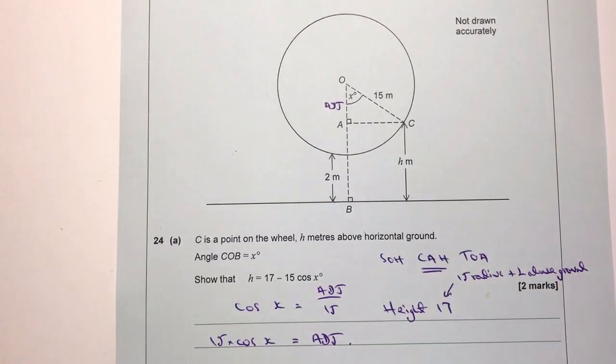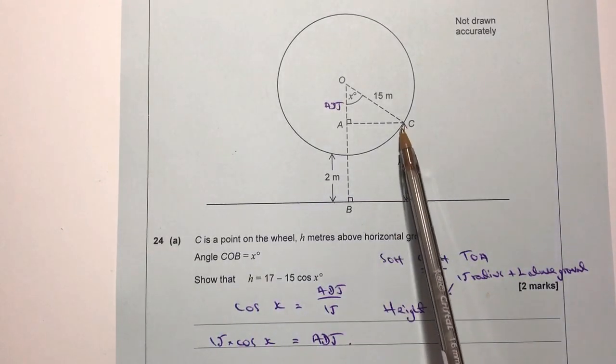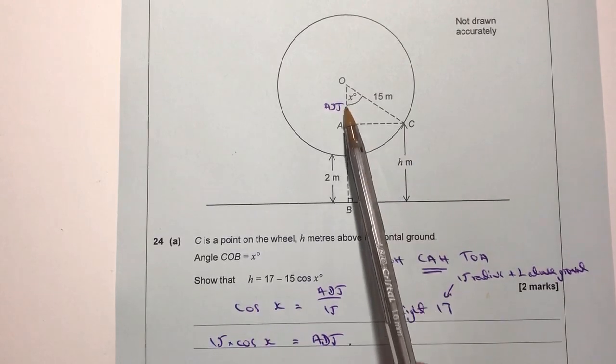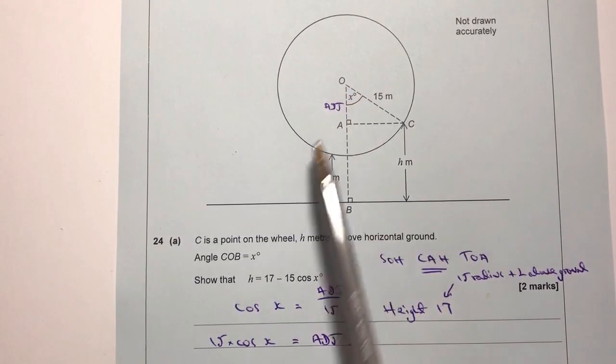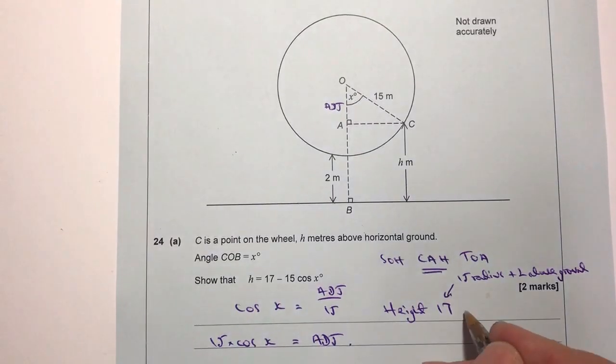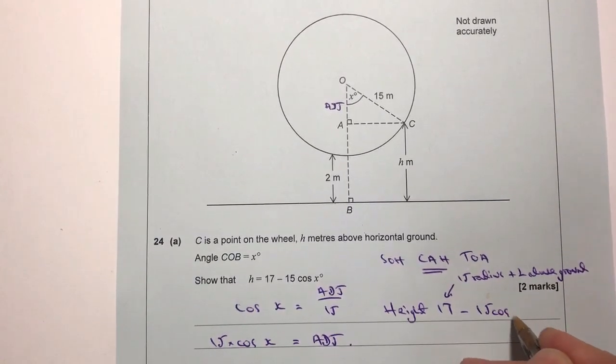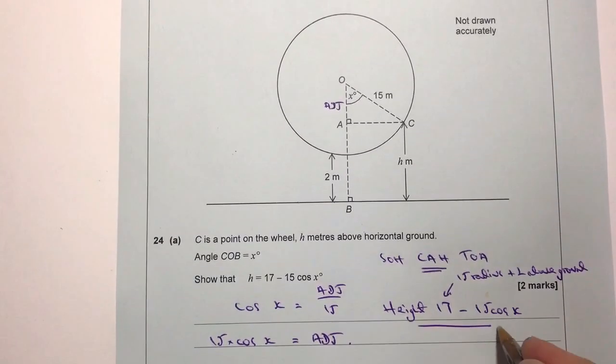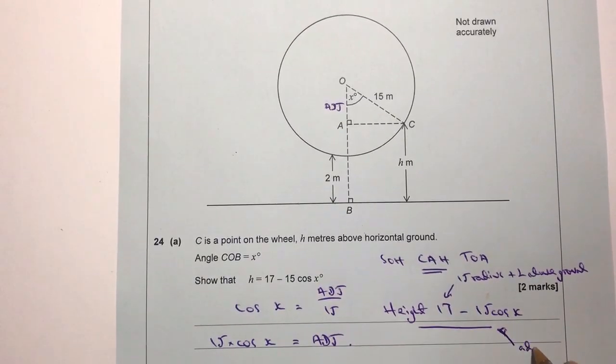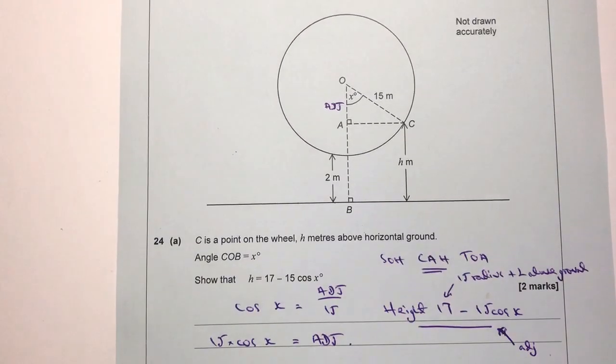Then, in order to work out the value of h, which is this bit here, I need to take away this value of the adjacent, which we've already worked out as minus 15 cosine x. And that is the value of the adjacent. I hope that's okay for you. It just takes a little bit of explaining and working through, but essentially that's what they're getting at when you show these types of questions.